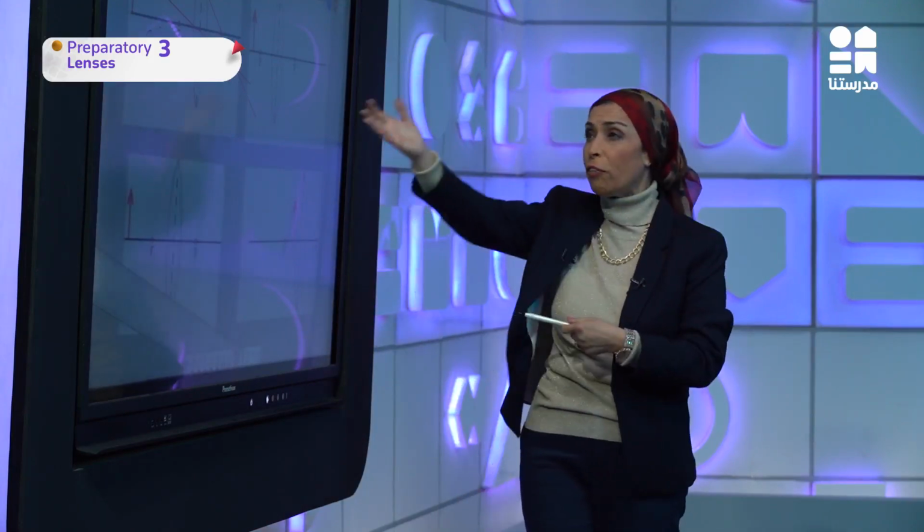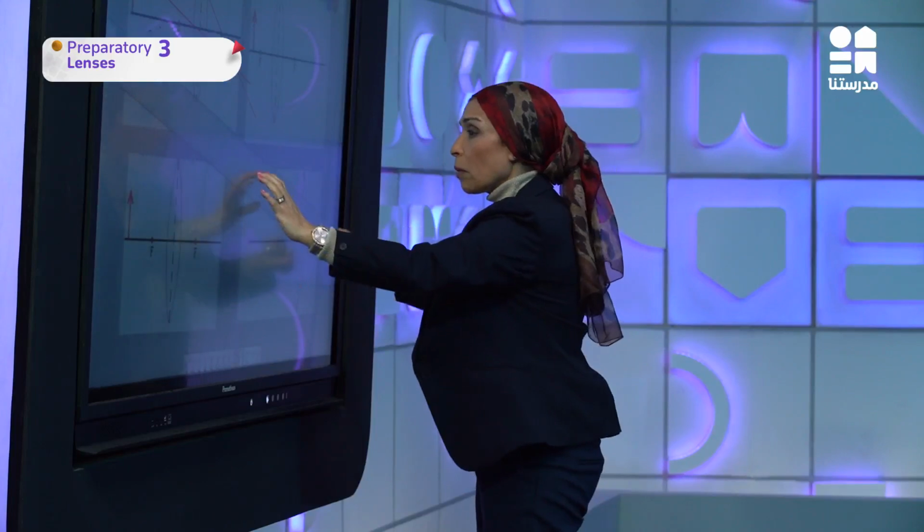Let's move on to another one. Let's choose this case because this case is completely different from all those cases. As I said, here we will see where the image is formed. What is the location of the object? You can see here the location is between the focus and the optical center. Let's see how we can make it.